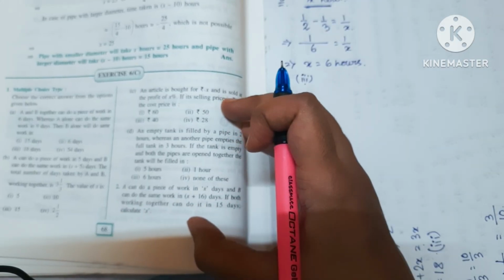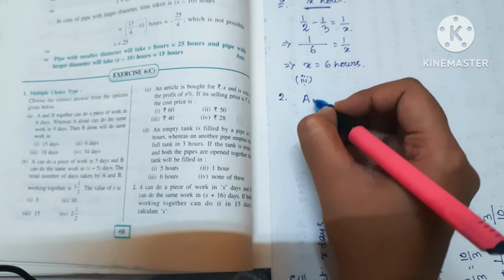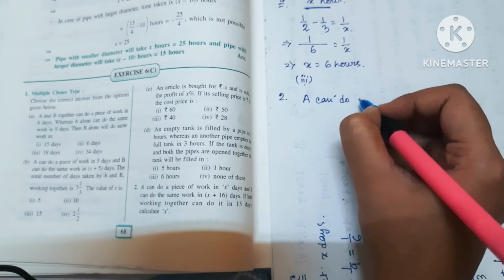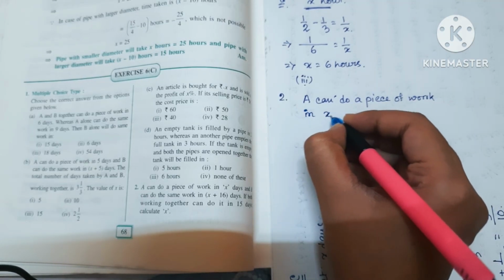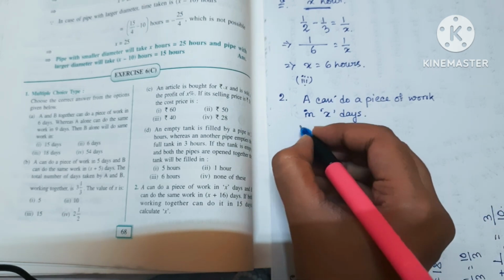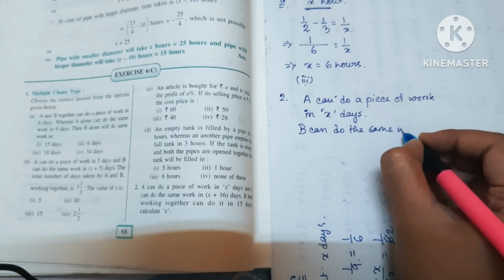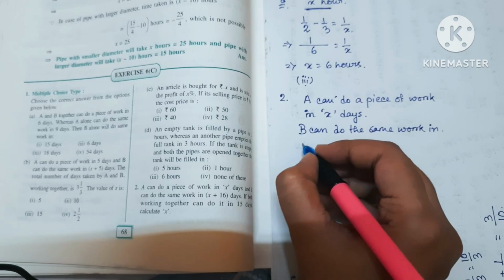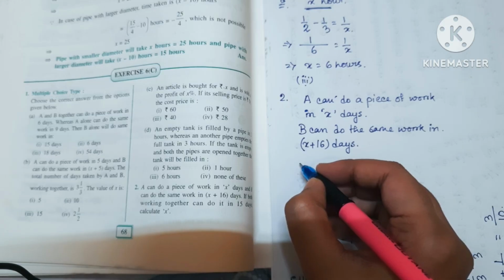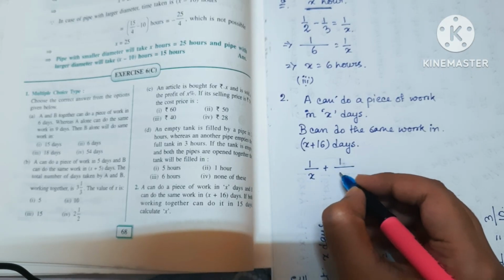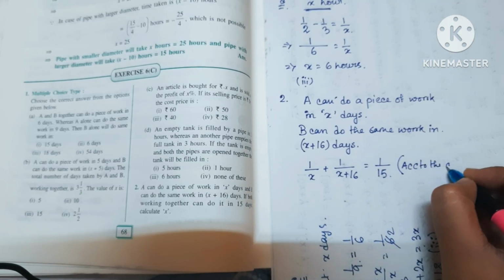If both are working together, the work is done in x plus 15 days. So 1 by x plus 1 by x plus 16 equal to 1 by x plus 15 according to the question.